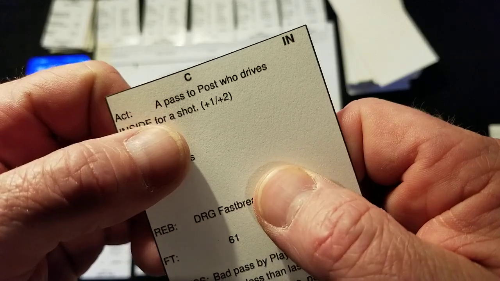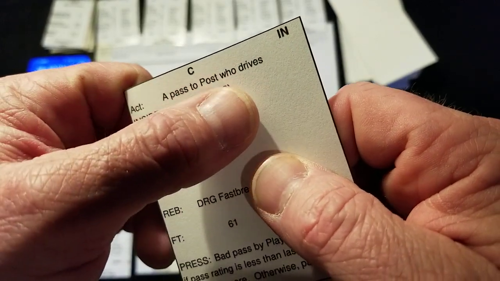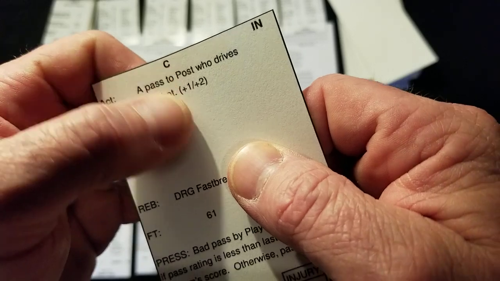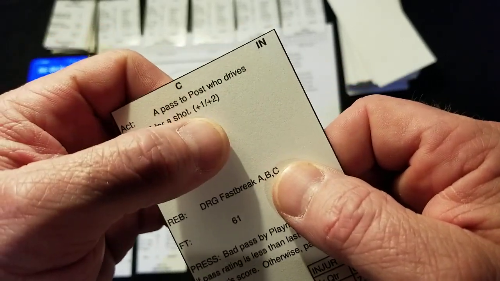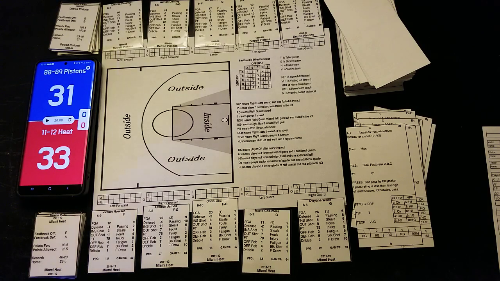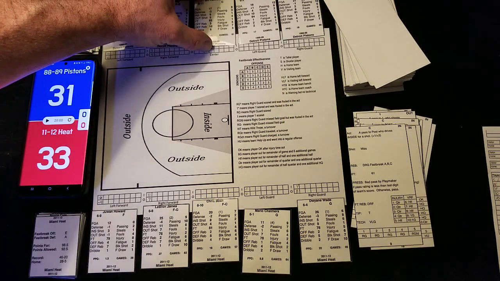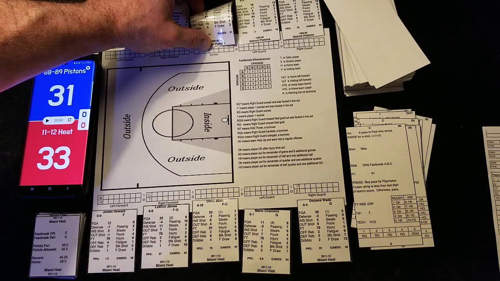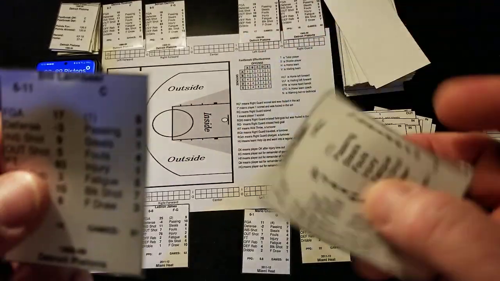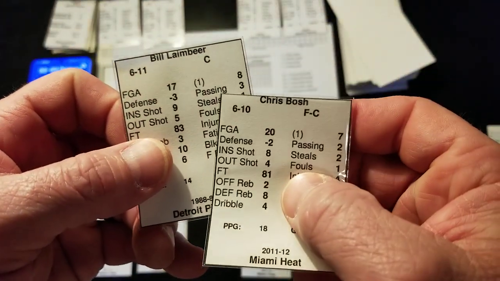Action: a pass to the post, who drives inside for a shot. He's got +1 to the center. It's obviously the post. And he's got +1 to his offense of inside. That's Lambier. I'm just showing you guys the cards, how they are, so you can get a good idea of what it looks like.